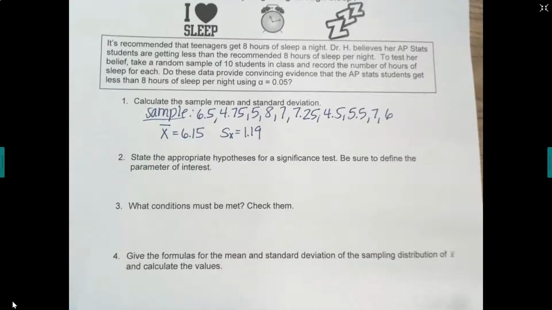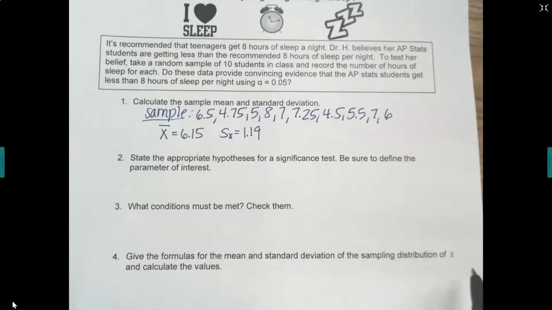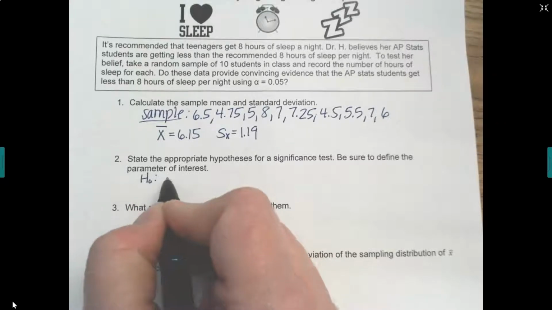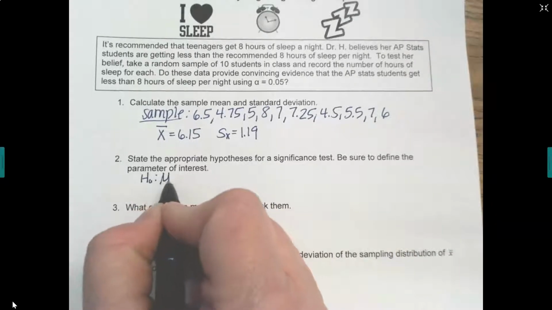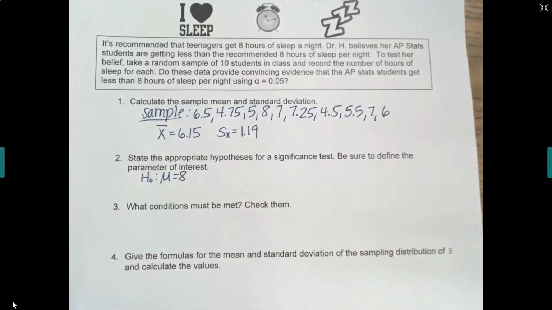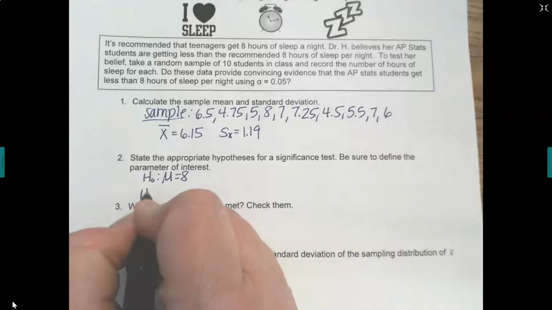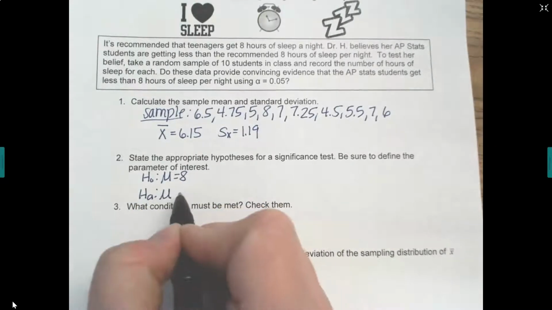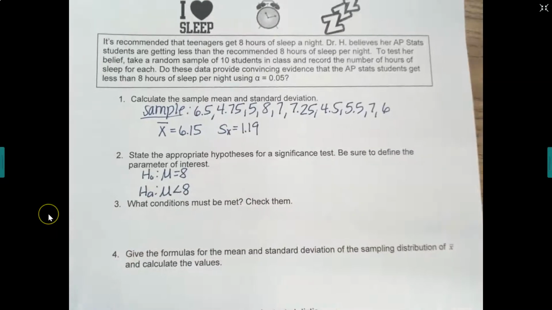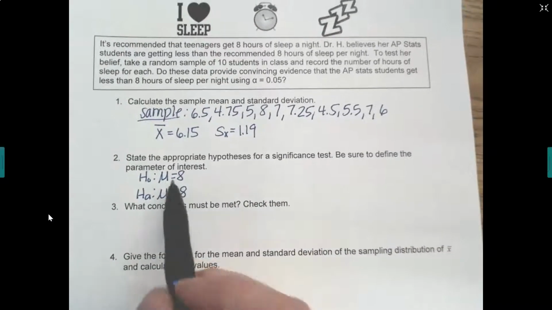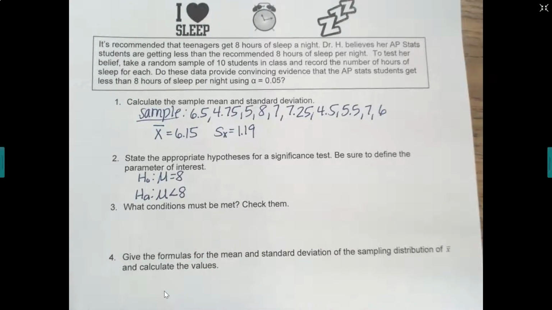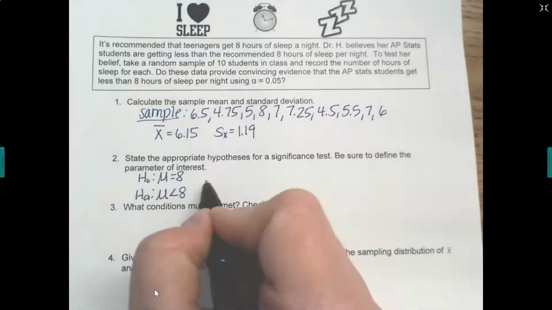So let's state an appropriate hypothesis for a significance test, and we're going to be sure to define our parameter of interest. For our null, the null is the claim, meaning no difference than what's being claimed. What they're saying is the mean needs to be 8 hours, because that's what the recommendation is. I think it's not 8 hours because when I took the sample, I got less. So the alternative is that the mean is less than 8. Before we used p for proportion, but we're talking about population means here, so we want to use mu.